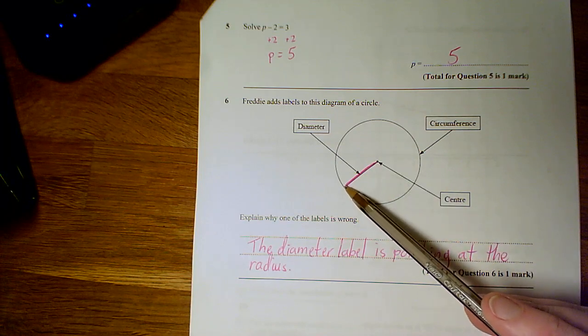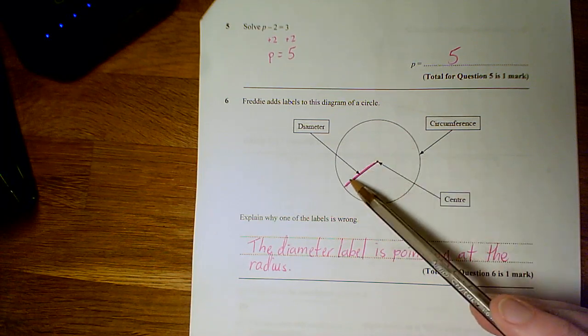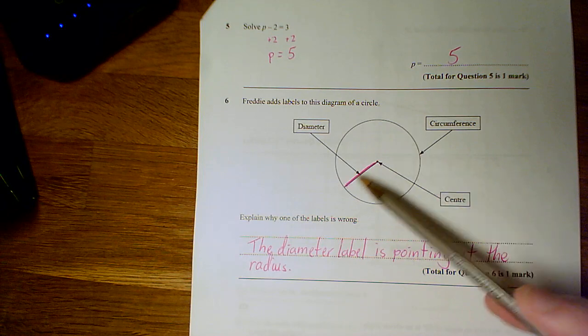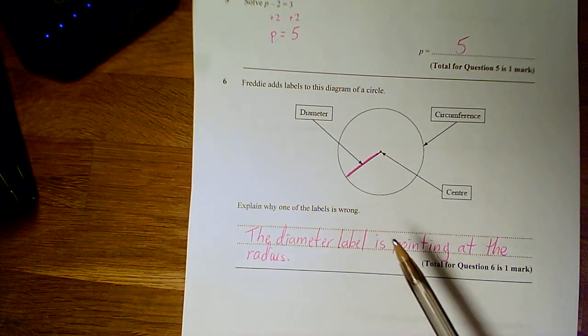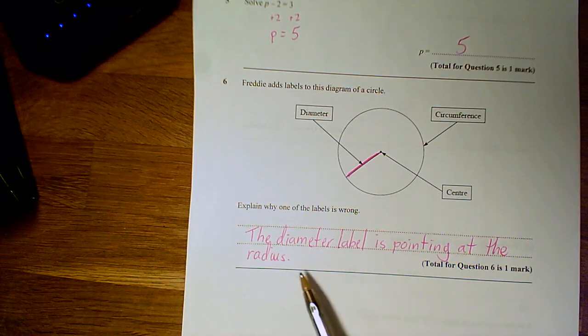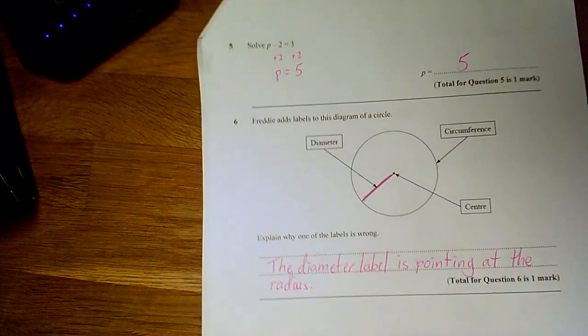If you wanted to say the diameter goes all the way across the circle, not just half the way, that would have been good enough. But the key point being, don't do more work than you need to. If you know what they are, just say it's wrong because of that. You don't need to go into a full definition.